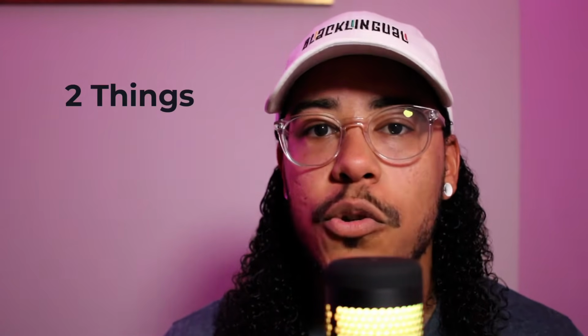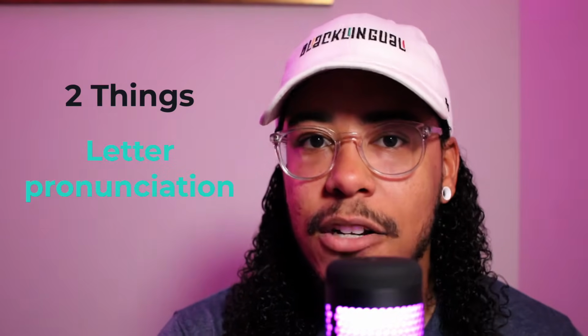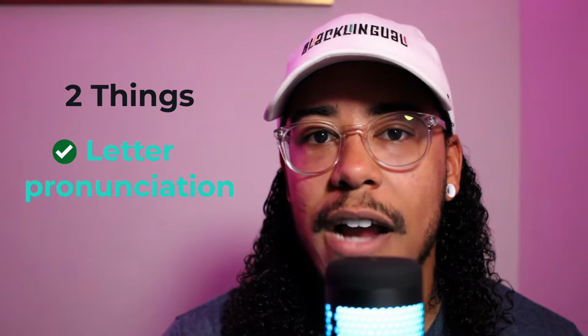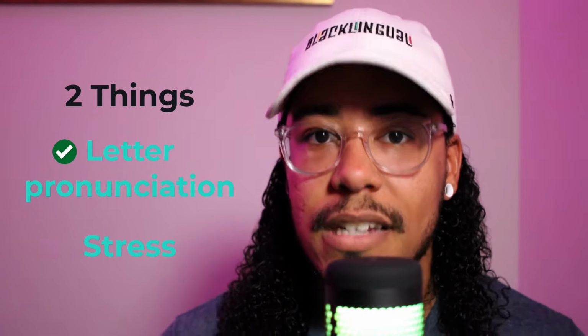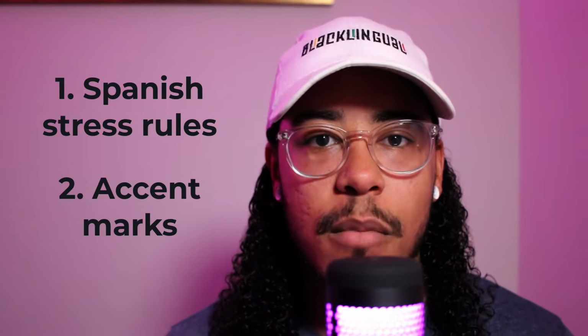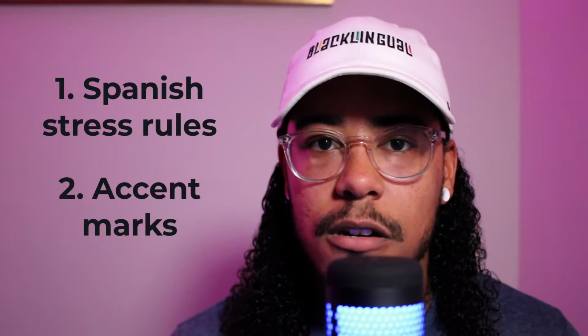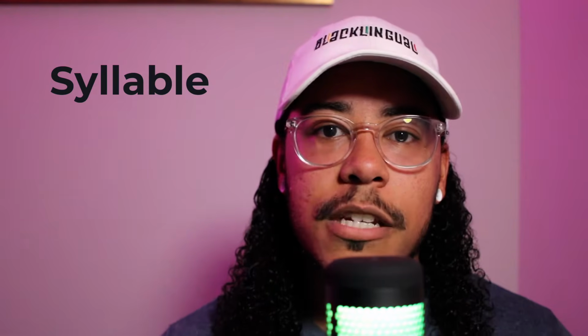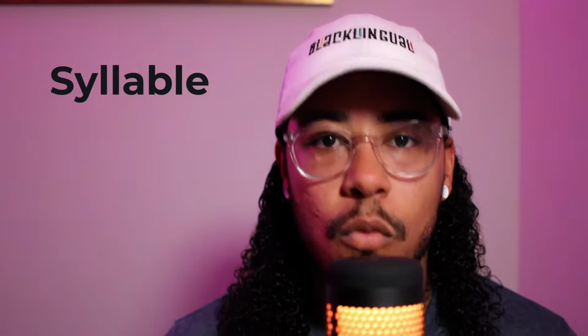Having more fluent sounding Spanish requires two things: pronouncing the letters correctly, which we learned in the first part of this series, and putting the right stress on the words, which we're learning today. I'm going to tell you all the Spanish stress rules first, and then I'll show you all the different accent marks that you'll see on Spanish words. But first, let me remind you what a syllable is. Syllables are the different sound bites that make up a word.